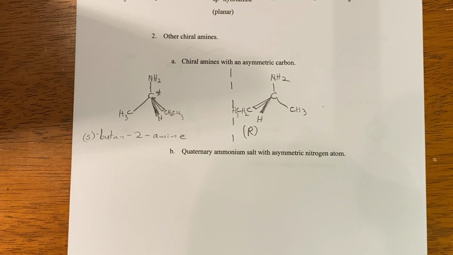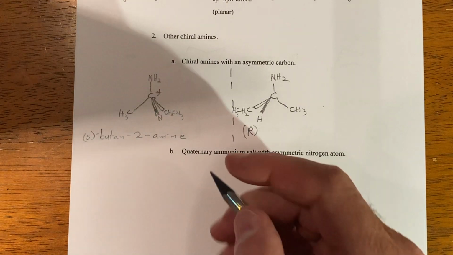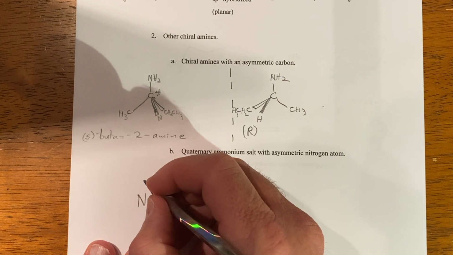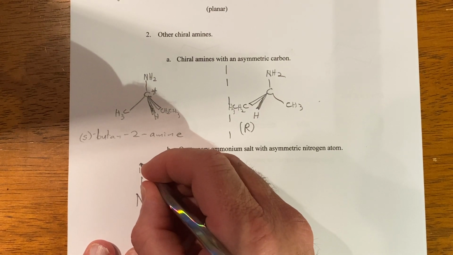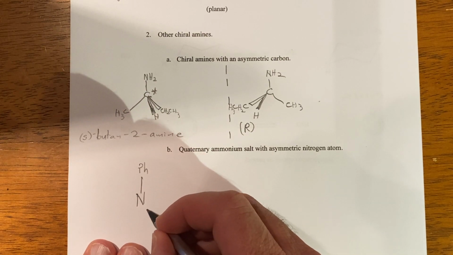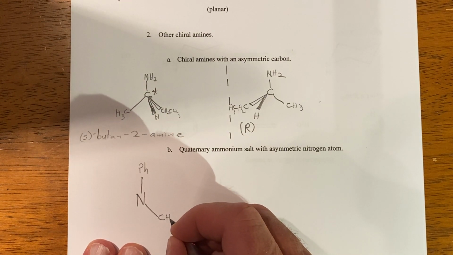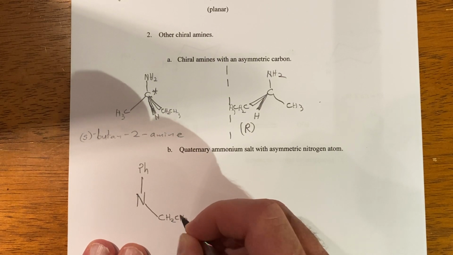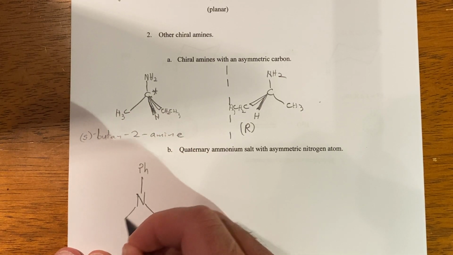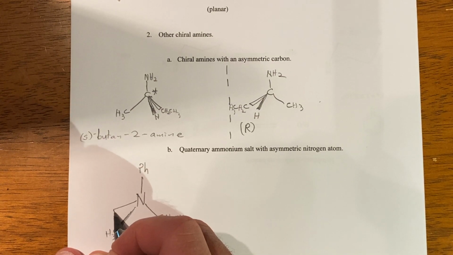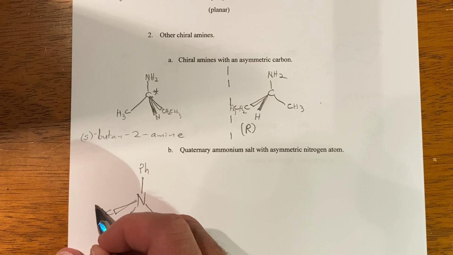A quaternary ammonium group also can be chiral. For instance, the nitrogen is the chiral center. I'm going to just write Ph for a phenyl group, and then we have an ethyl group, both in the plane of the paper. And then out of the page, we'll have a methyl group, and then going into the page we'll have an isopropyl group.